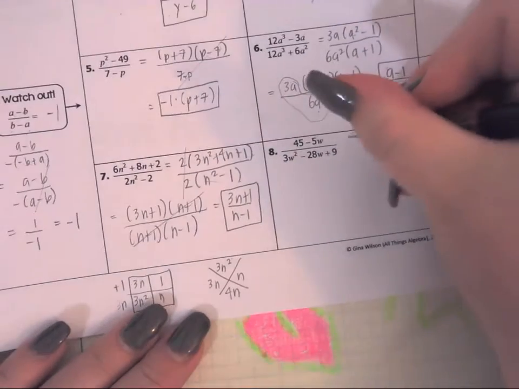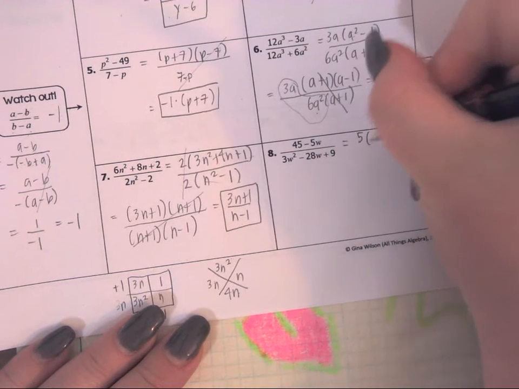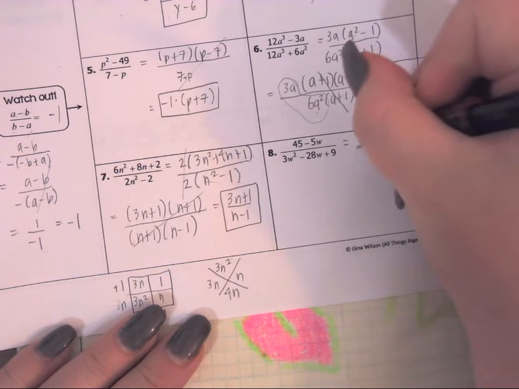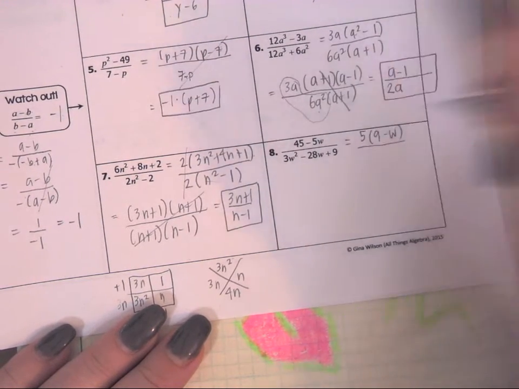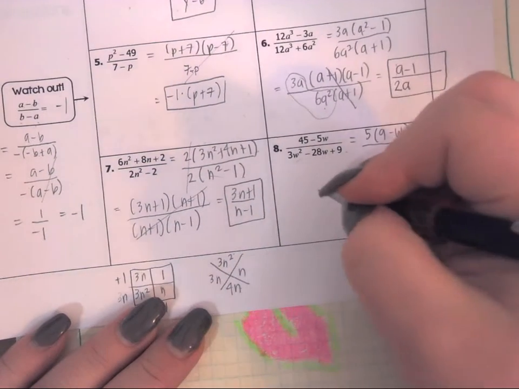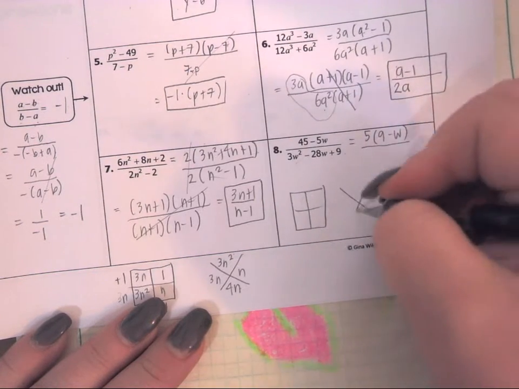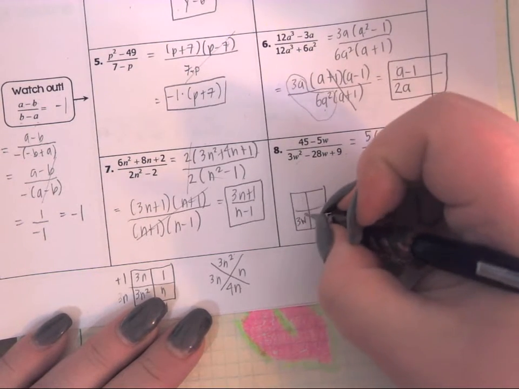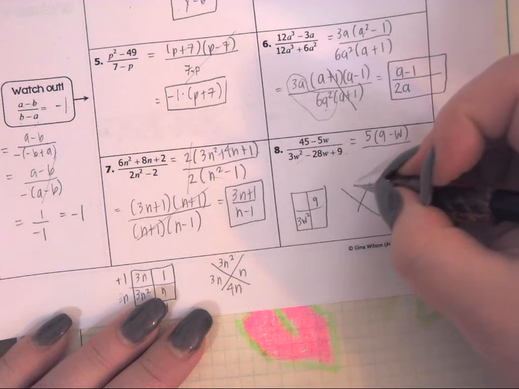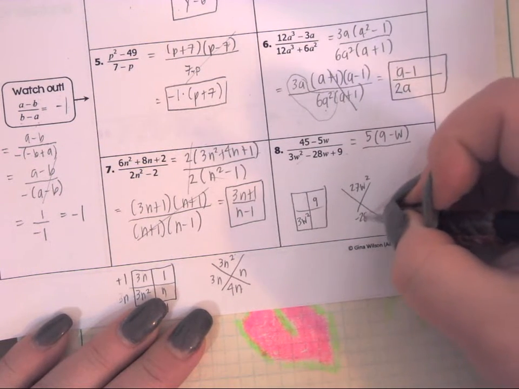Okay, here you can take out 5, and you get 9 minus w. Here you cannot take out anything, so then we need to use our diamond and area model. So 3w squared's here, 9's here, multiply them, you get 27w squared, negative 28w.